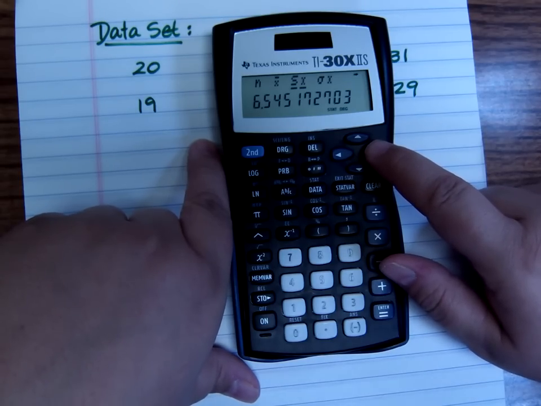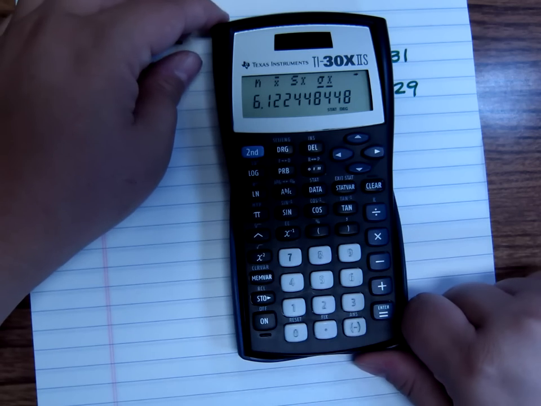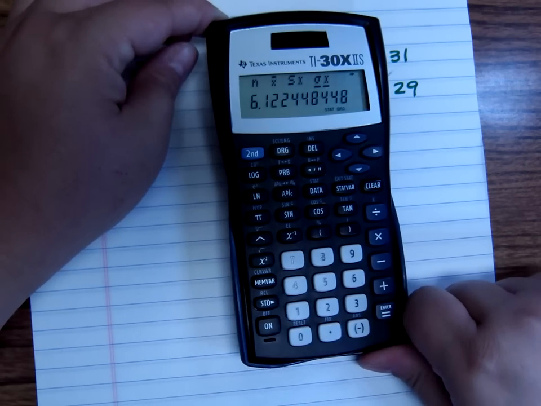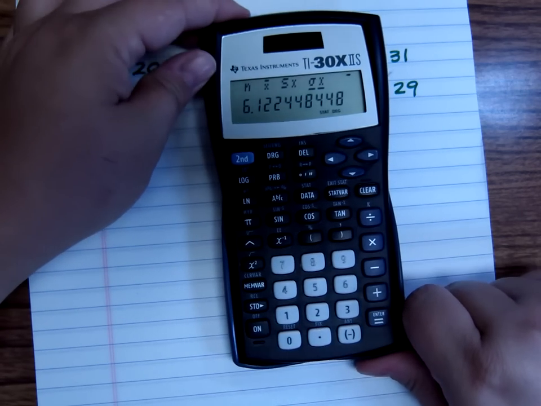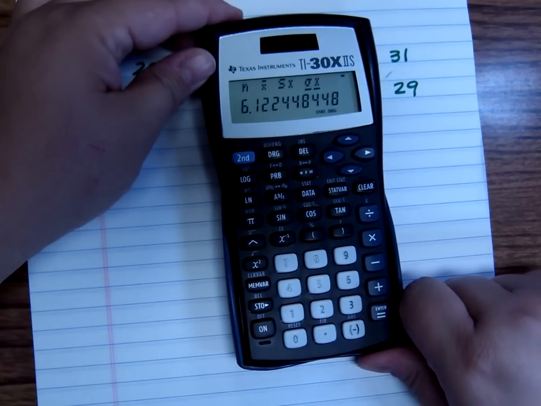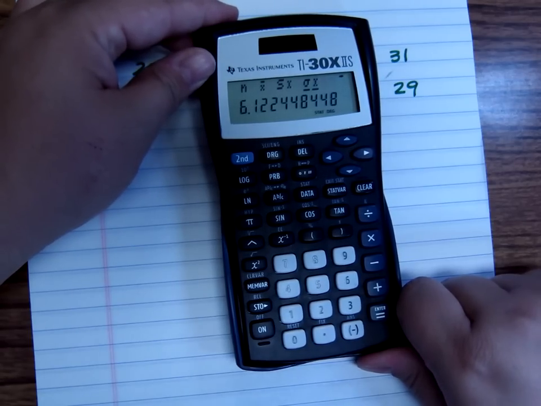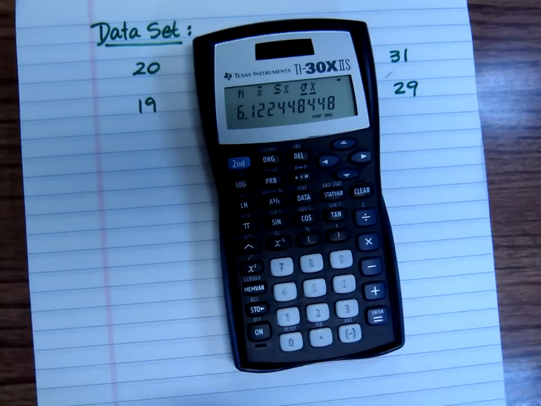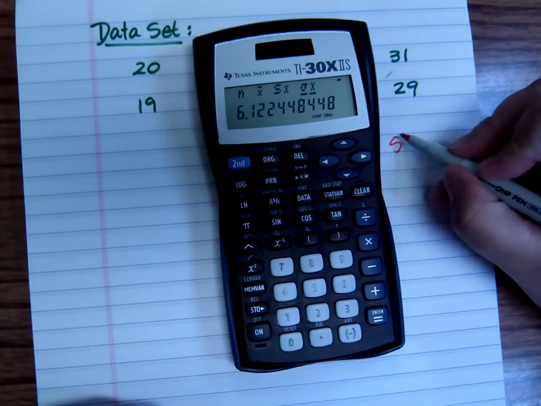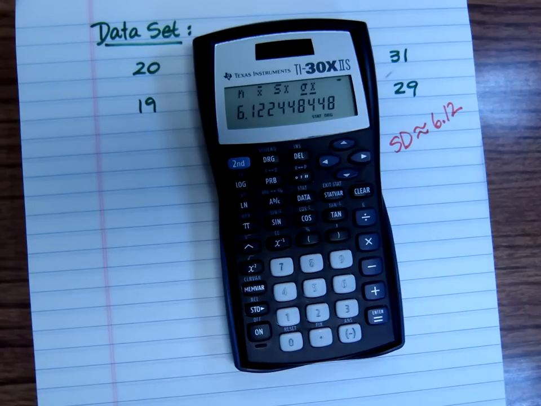Right now we're just working with population standard deviation, where we look for this little sigma. Right beside the X you have the little sigma, Greek letter sigma. That tells me it's standard deviation. And this one tells me it's 6.122448448 and so on. So I would round it and say my standard deviation is approximately 6.12. Okay, that is doing it with a run-of-the-mill TI 30 or 30 series calculator.